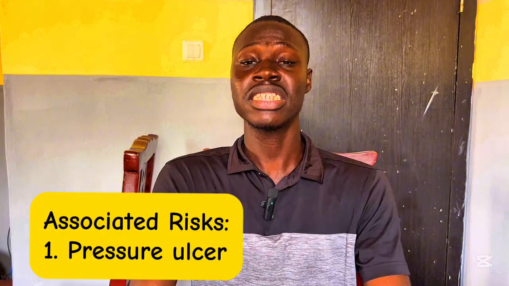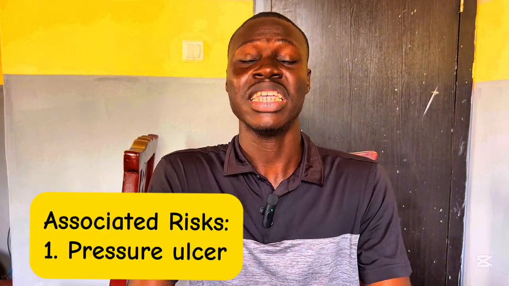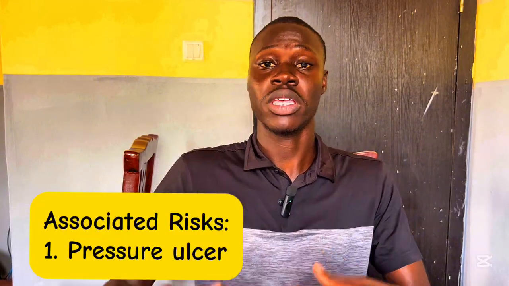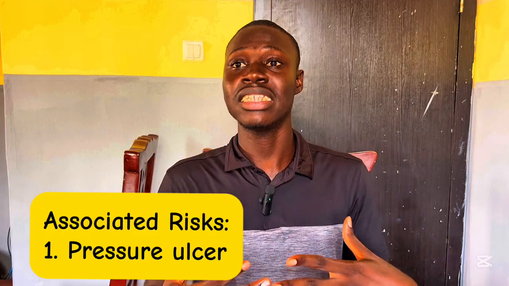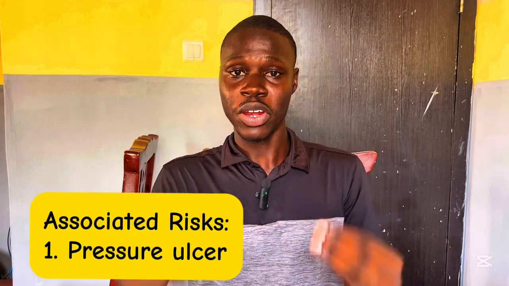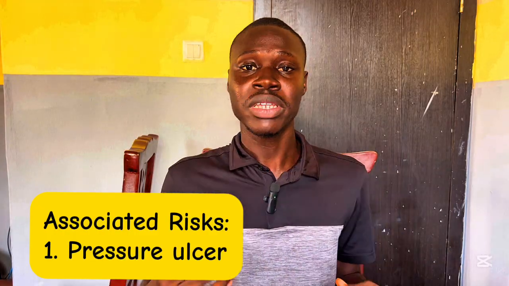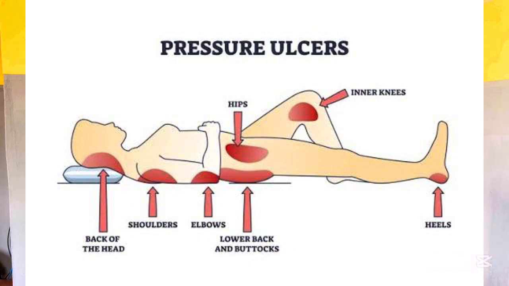But then there are some risks that are associated with the supine position. The major risk here is the risk for pressure ulcer, especially if this patient is unconscious or immobile. Because when the patient lies on their back for a very long time, the bony prominences at the back could cause skin disintegration. Comment pressure ulcer if you want me to talk about pressure ulcer in the next video. But for the sake of this video, let's continue.